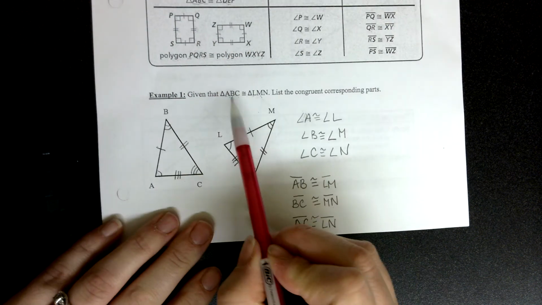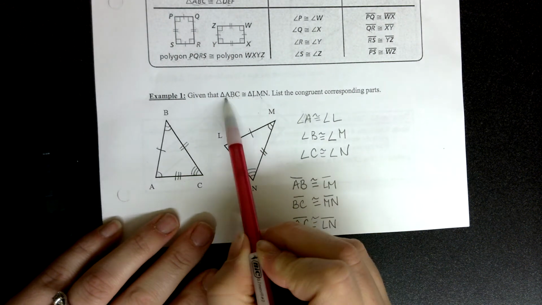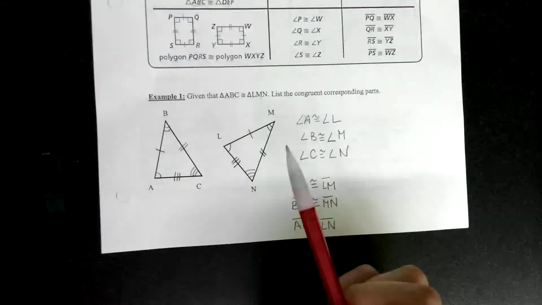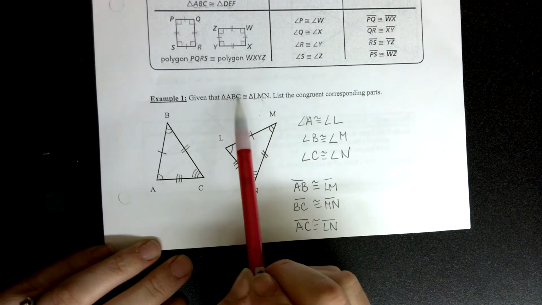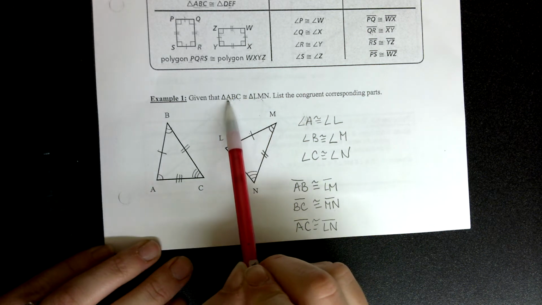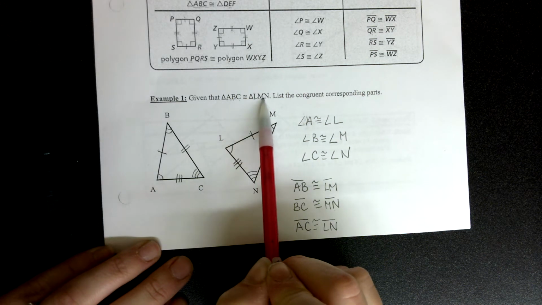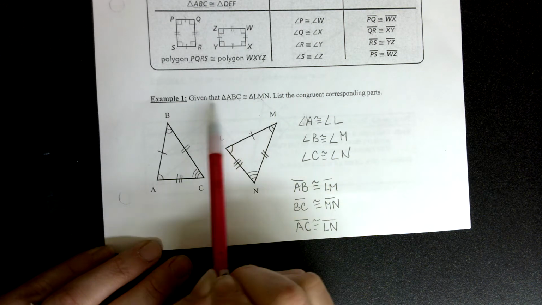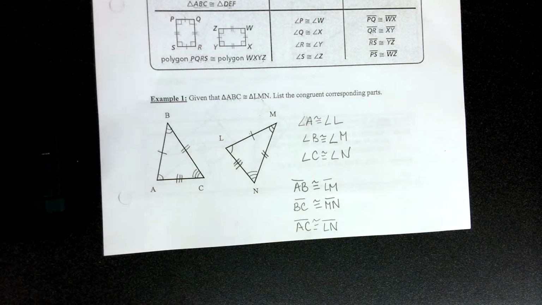So what's really important is the order. They have to be written in order. So angle A is congruent to angle L, and then when you do the sides, it's the same. AB is congruent to LM, BC to MN, AC to LN. Okay.